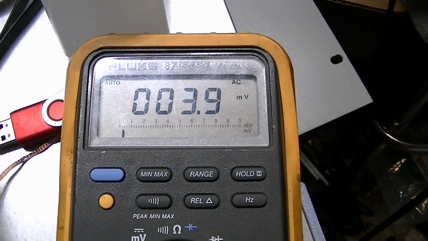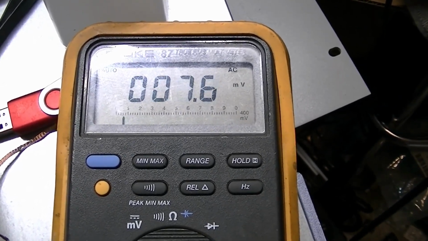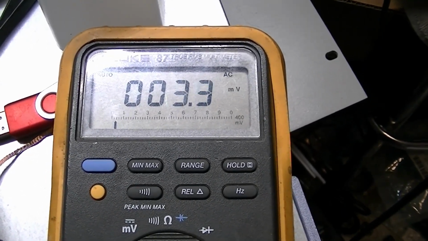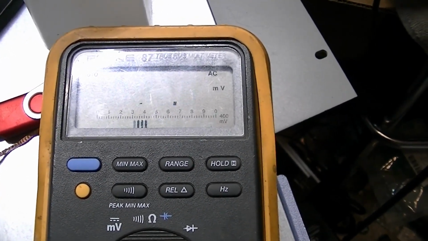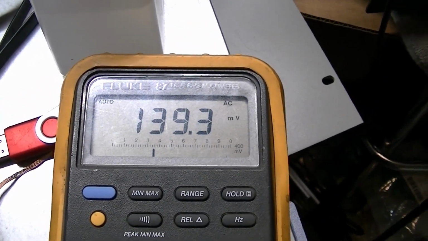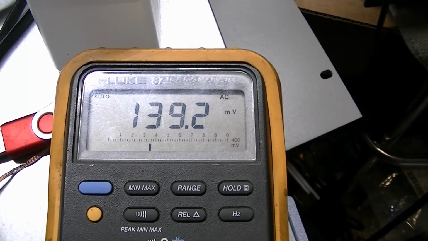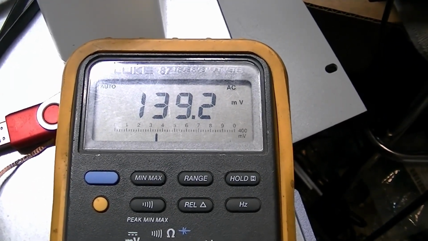Same with the other red. Orange, which is plus 12, hardly anything as well. So yellow with negative 12, we're showing 139 millivolts worth of ripple, and that should be fairly close to zero like the other rails were.